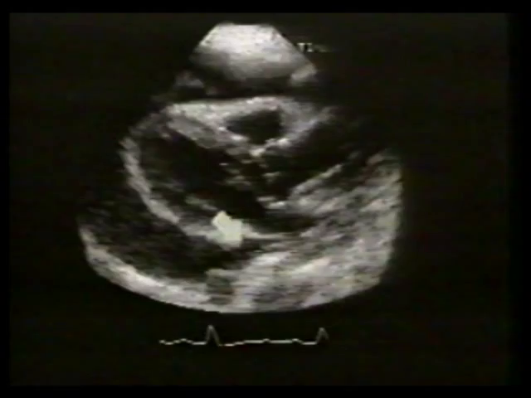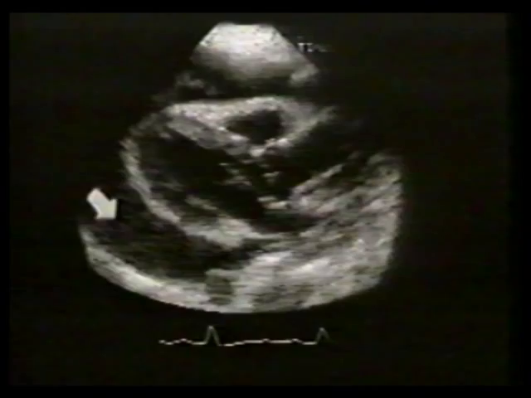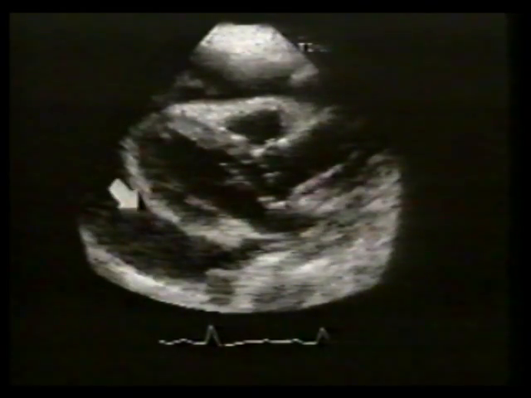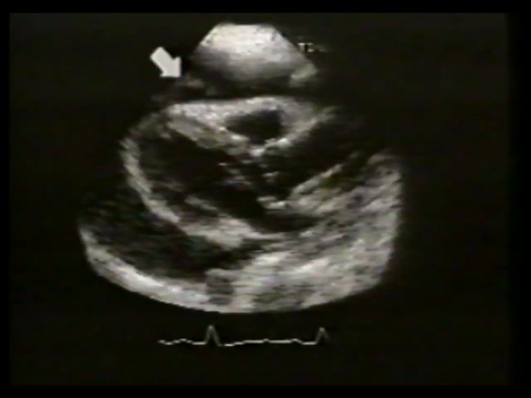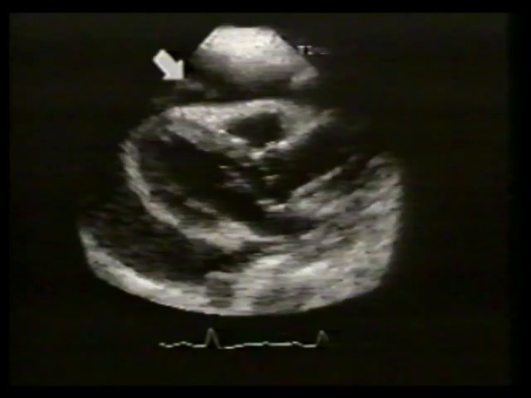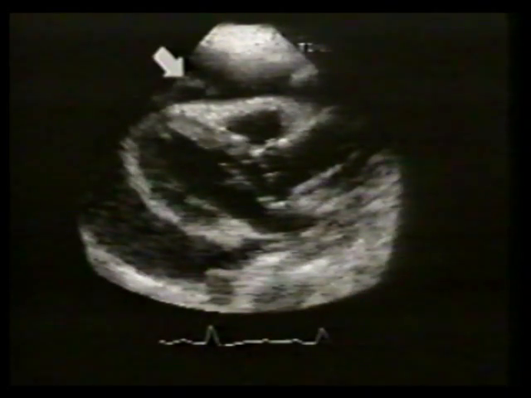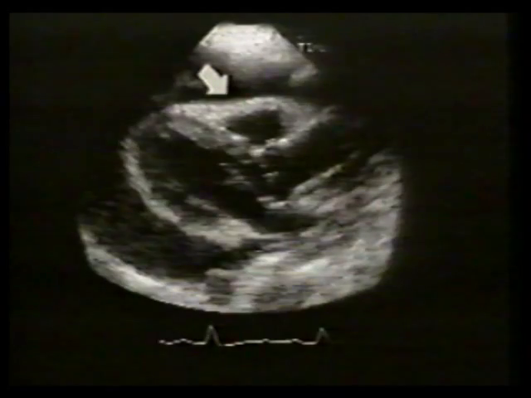The epicardial surface is ragged in appearance, and there are clumps of echoes floating within the fluid and attached to the epicardial surface. In real time, you will see that the heart swings slightly within the large effusion, and you will also see diastolic collapse of the right ventricle, a feature of tamponade which we will discuss later.